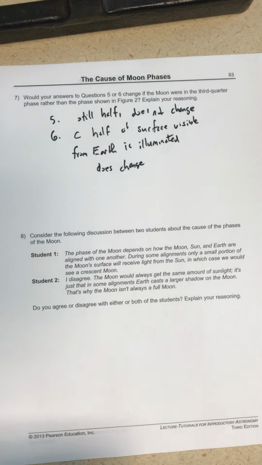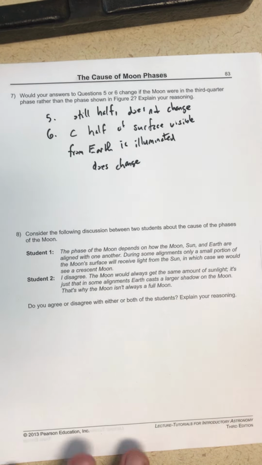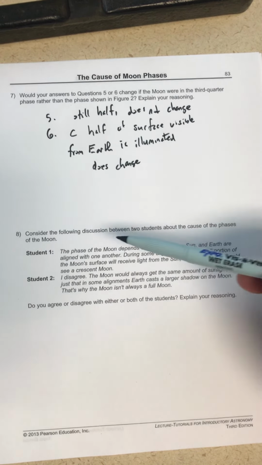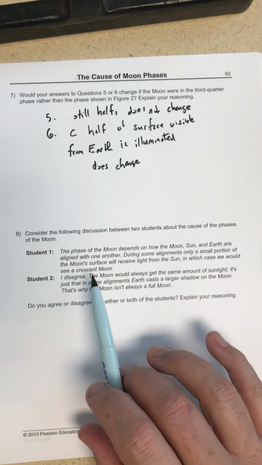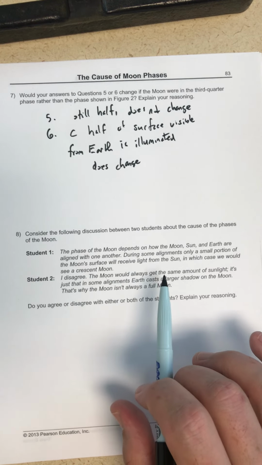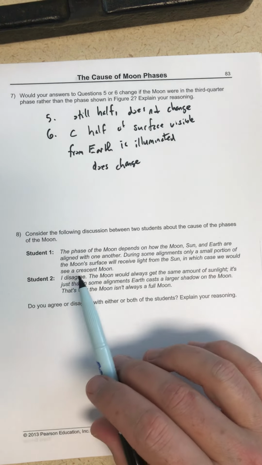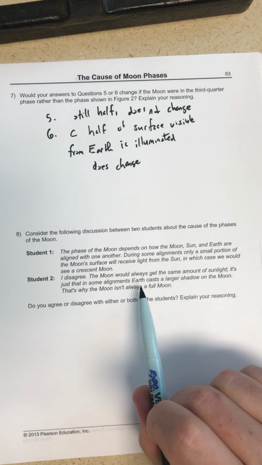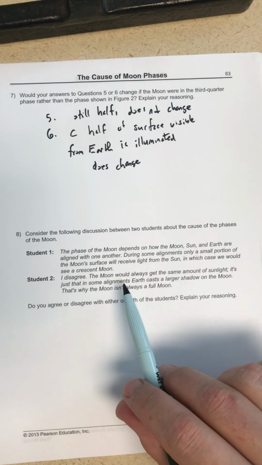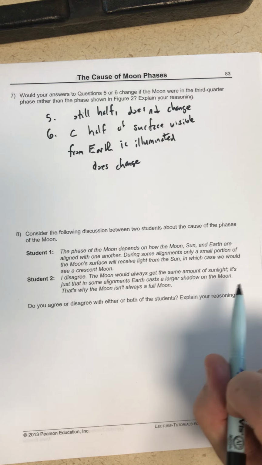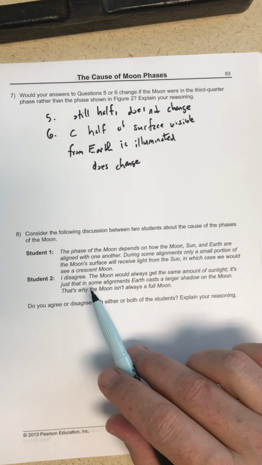Alright, we had a little discussion between our old friends, student 1 and 2. Consider the following discussion between two students about the causes of the phases of the moon. Student 1. The phase of the moon depends on how the moon, sun, and earth are aligned with one another. During some alignments, only a small portion of the moon's surface will receive light from the sun, in which case we would see a crescent moon.